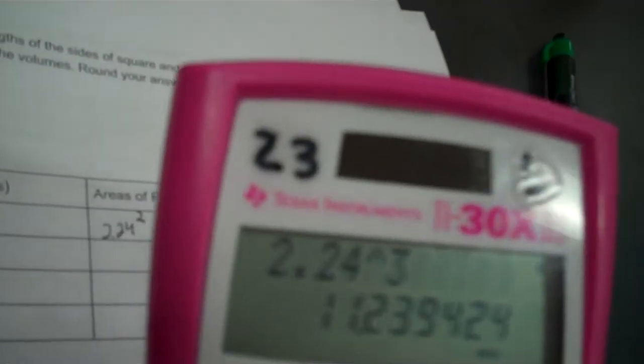Okay, this is the same. And then to find the volume of the cube, now you would find the three-dimensional. So you'd raise 2.24 to the power of 3. Because volume's length, width, and height, but since they're all the same, I'm multiplying three factors that are the same, I use a third power. Okay, that's 11.2.